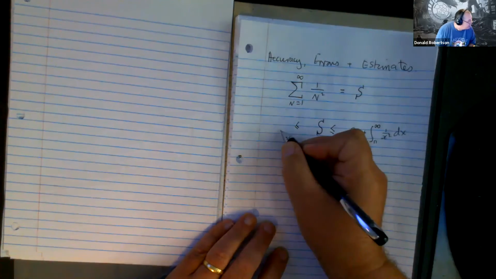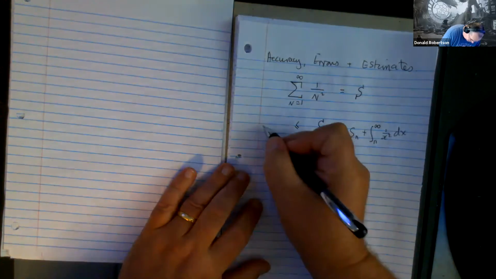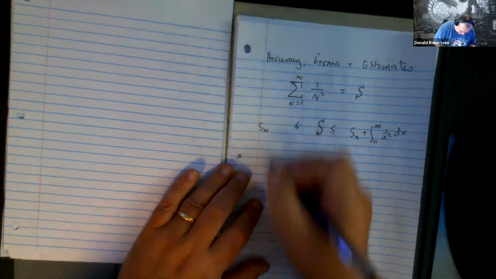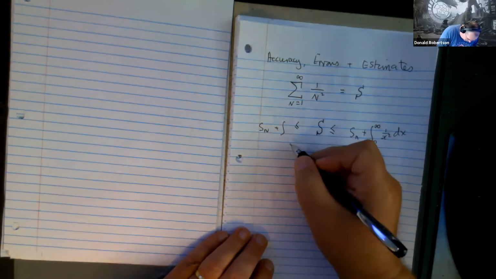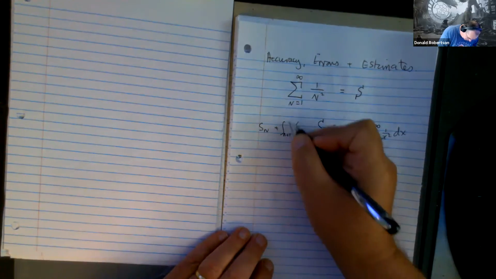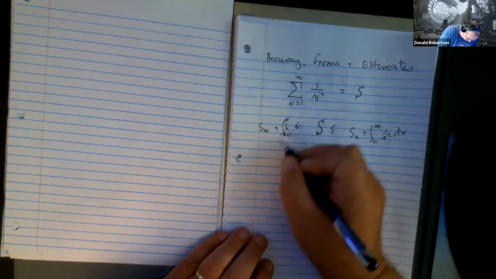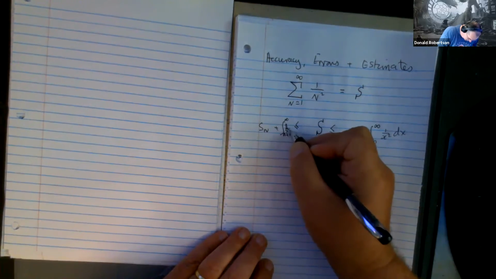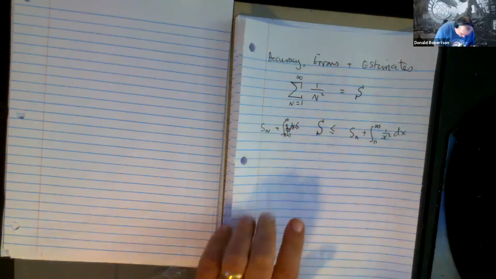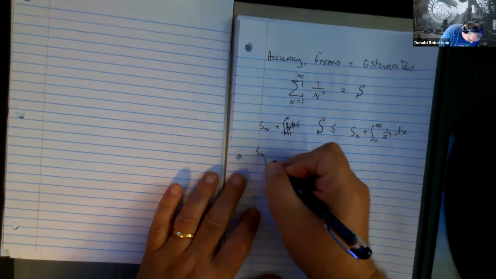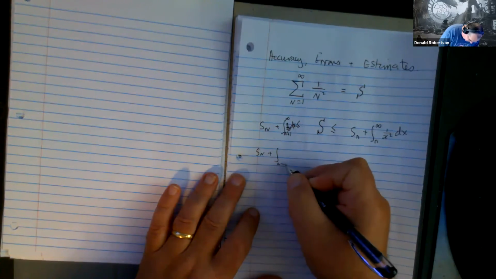And on the other side, it's the partial sum Sn plus the integral from n plus 1 to infinity of, whoops, that guy. Now, I'm going to have to write that again. It's just too much of a mess. I never planned.